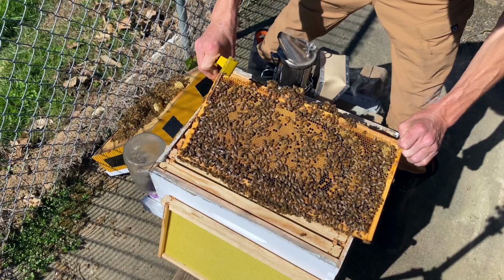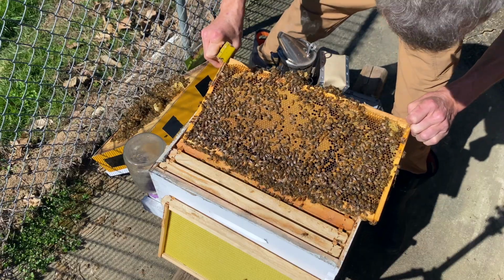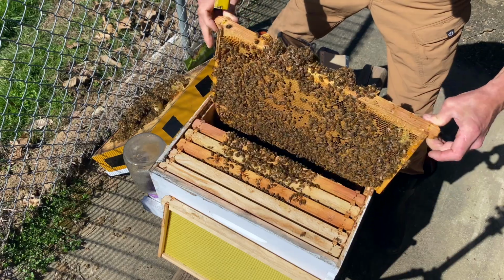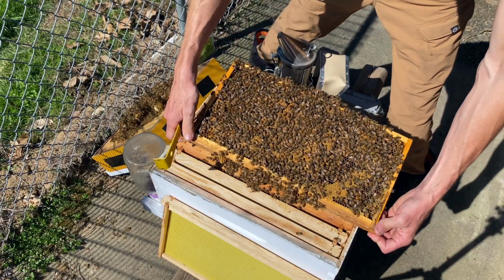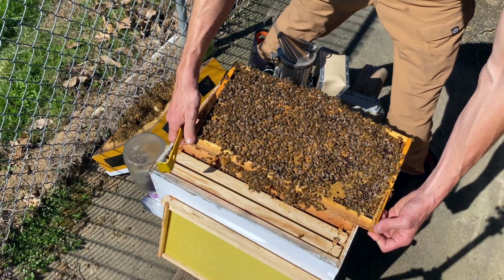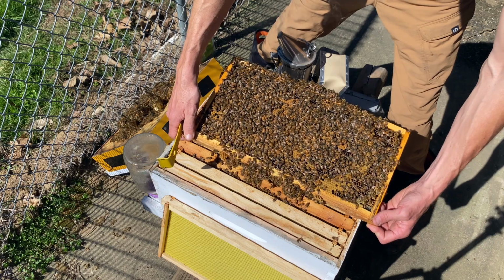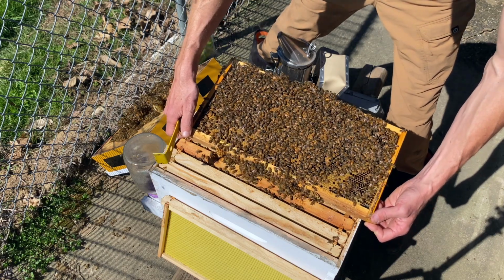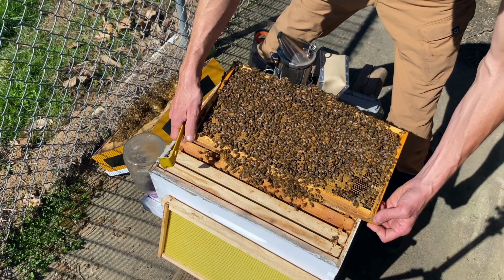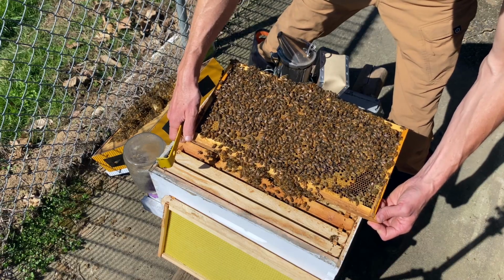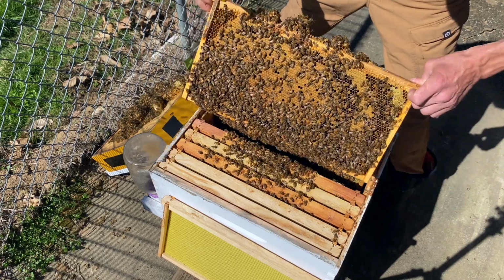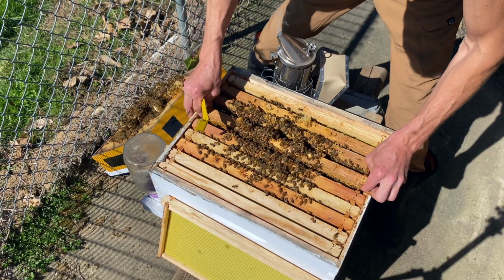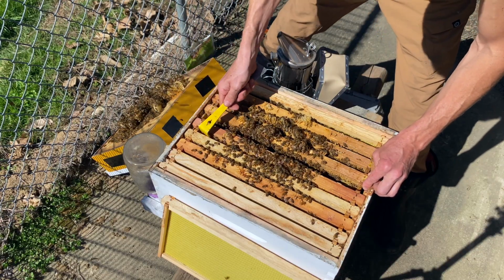Nice solid brood there. Again, they've got all 3 stages out to the edges. I see a little bit of drone brood there. Very solid with capped brood on this side. And all of the nurse bees, the new bees that have recently emerged that I'm seeing on here, they look healthy. And I'd love to zoom in and show you an example of that, but my camera's being washed out right now by the sun and I can't see well enough to do that. So you just have to take my word for it.